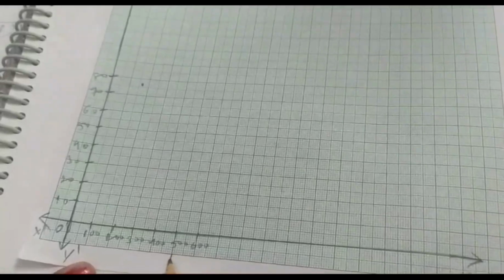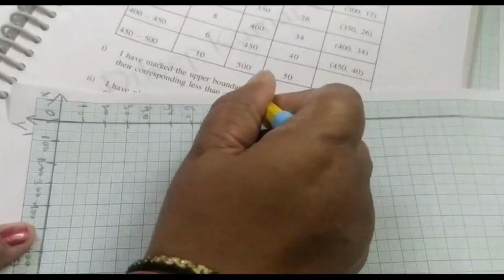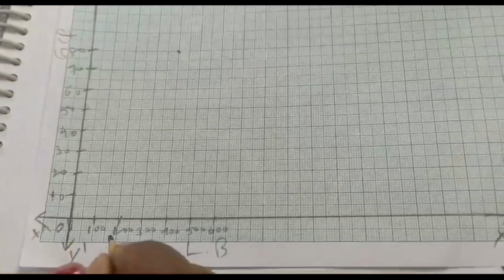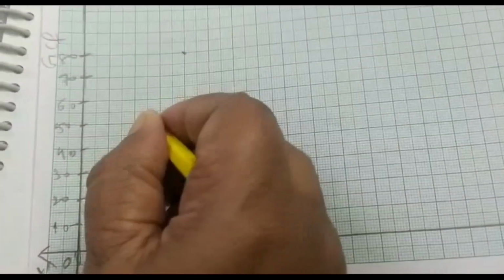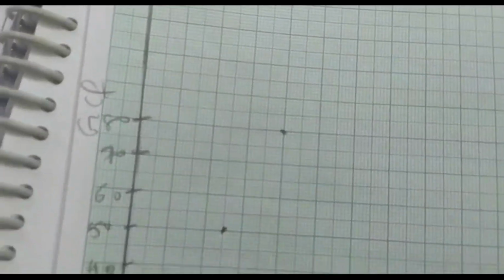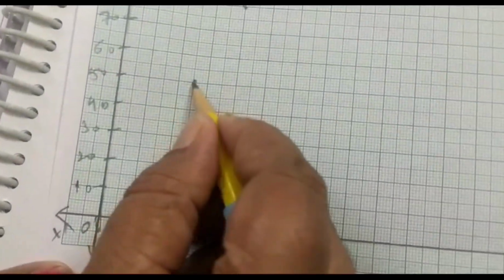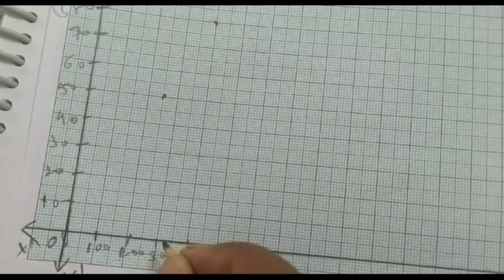So here we need lower boundary, and here we need GCF. So let us draw. We have 250 and 50. So 250 here and 50 here. We are pointing in 250. 200 to 300 it lies 250. We have 50. In 300 we have 38.